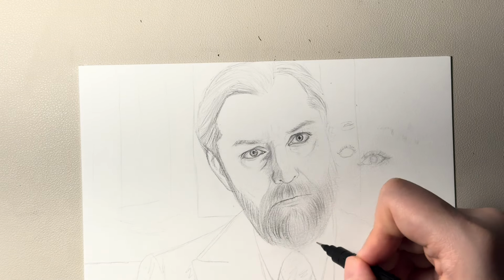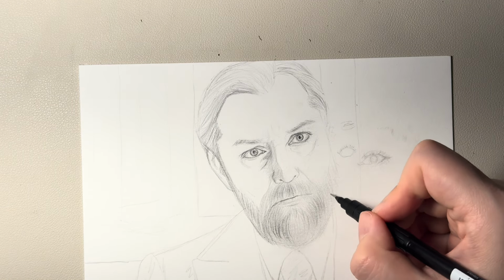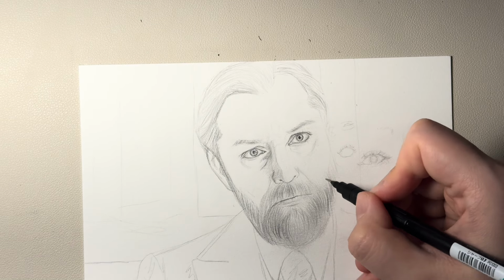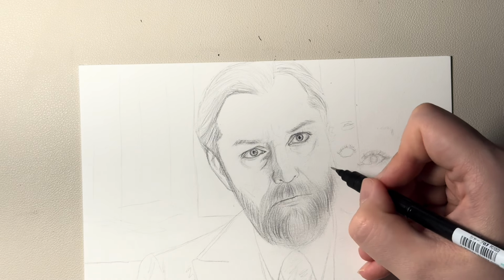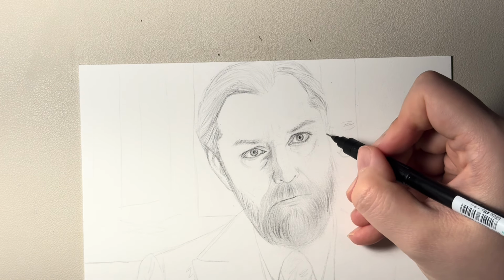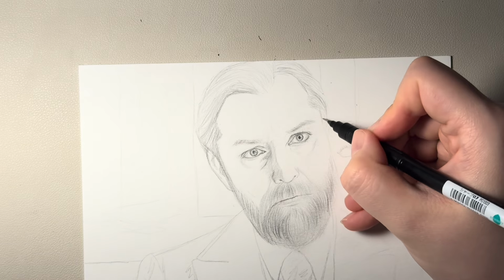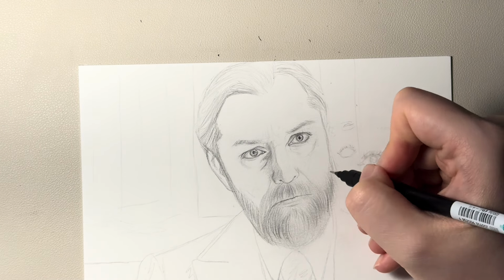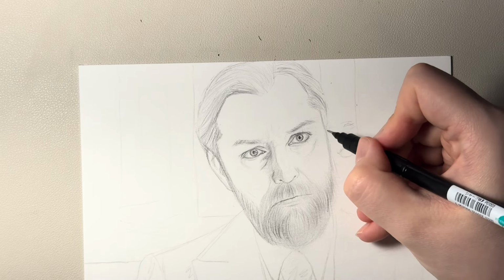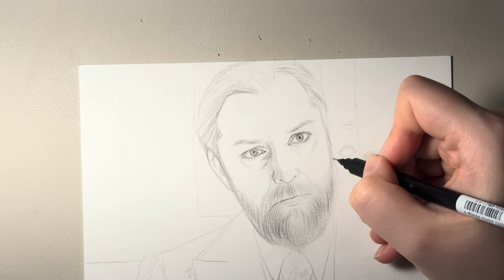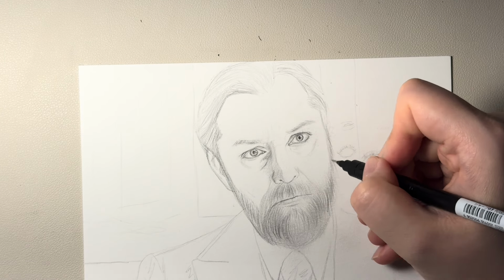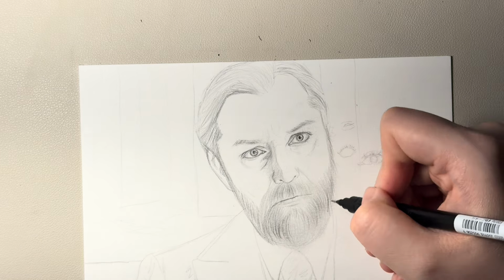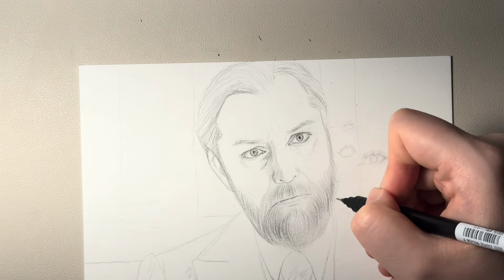And the basic area of the beard should be here. Messy.